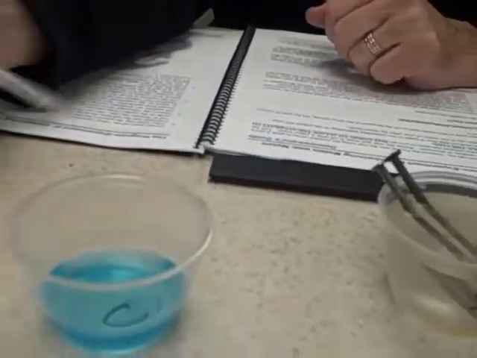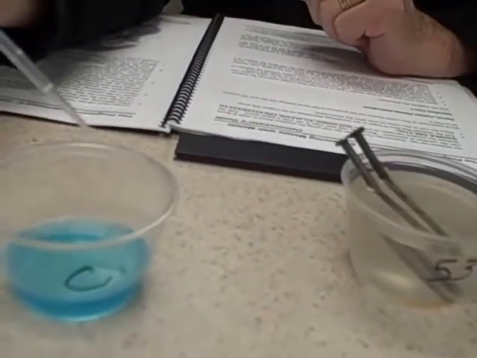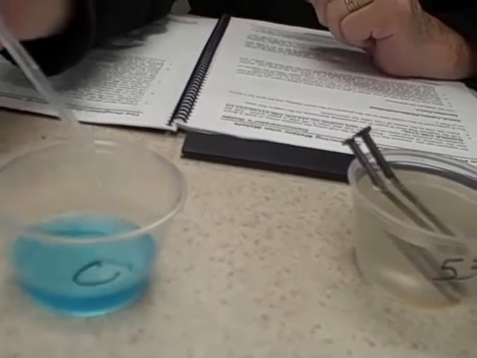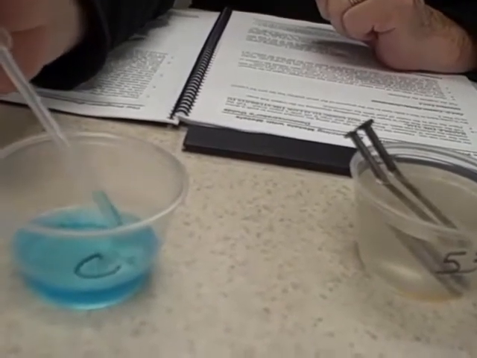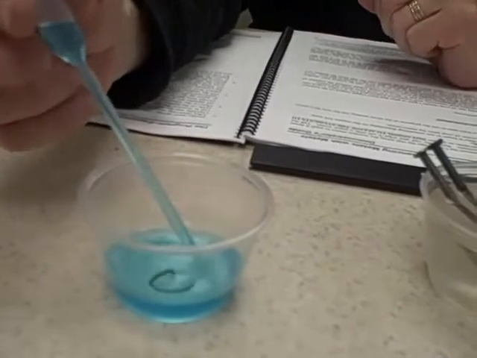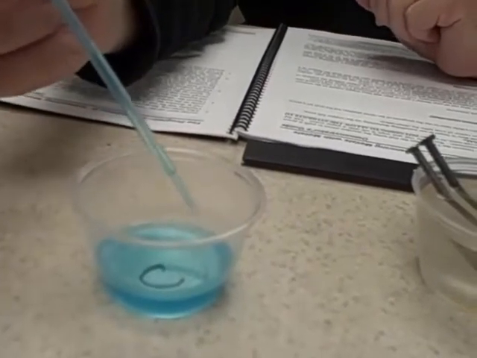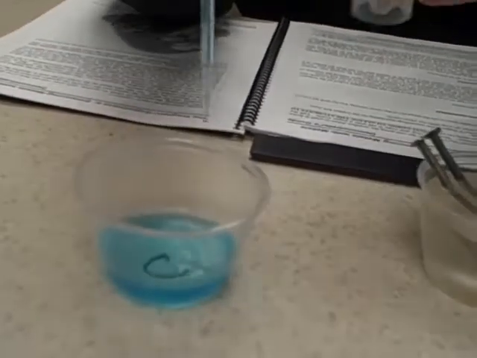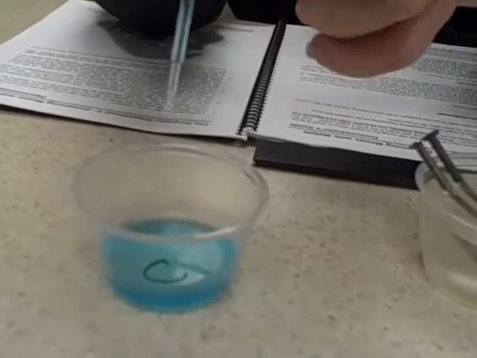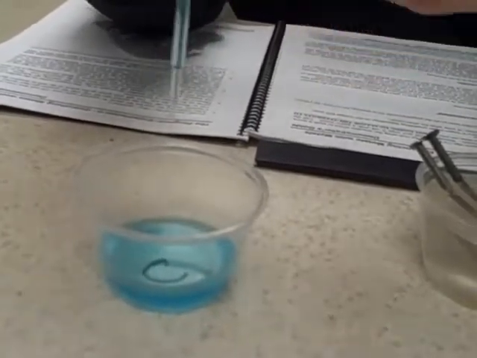And each student has a pipette, I hope. So if the first student would take the pipette, get a pipette full of copper sulfate, squeeze it hard and get it full, take the cap off and squirt it into the vial. And pass the cup down to the other students.